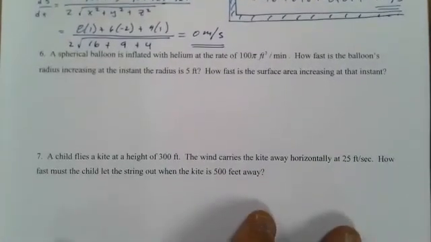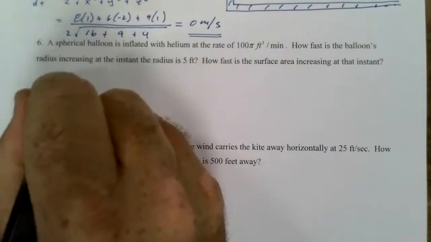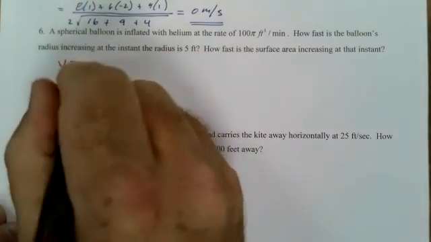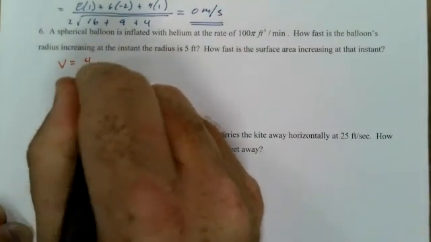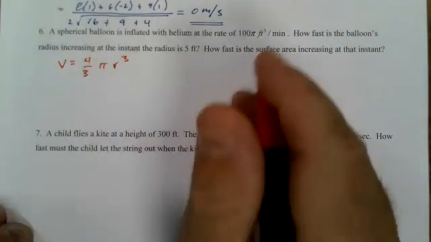Spherical balloon, V equals 4/3 pi r to the third. Should probably write that down. Inflated.